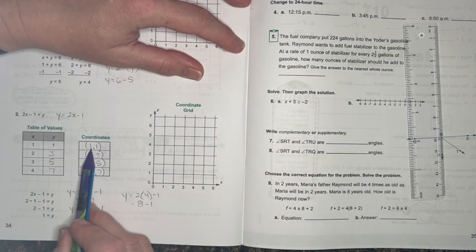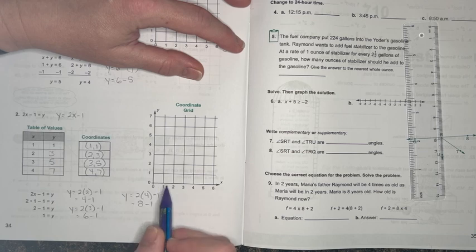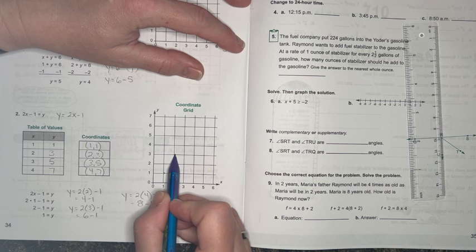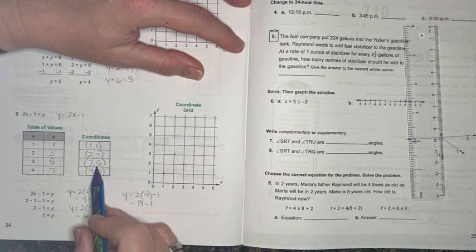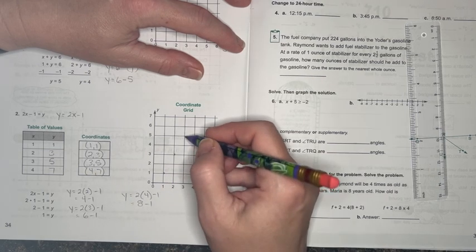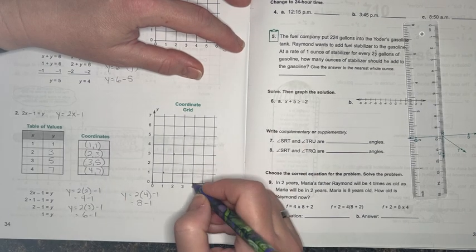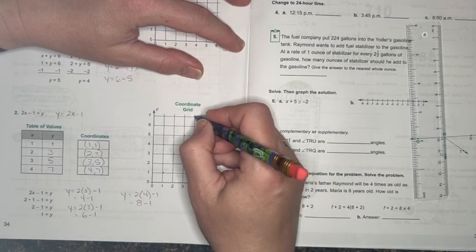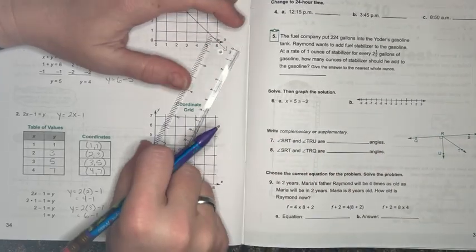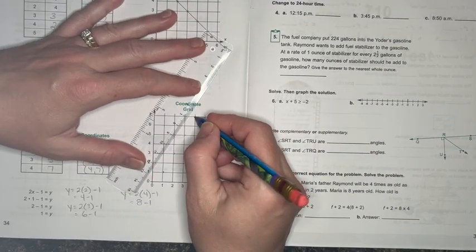Let's do our first point, 1 comma 1. So remember, x comma y. 2 comma 3 tells me x comma y goes there. 3 comma 5, so over 3, up 5. 4 comma 7 goes over 4, up 7. All right, take out your straight edge.